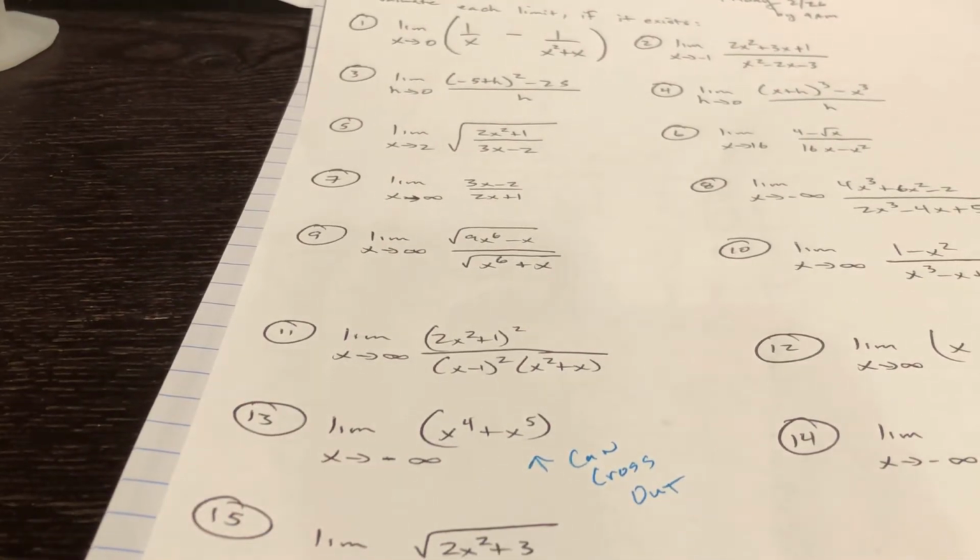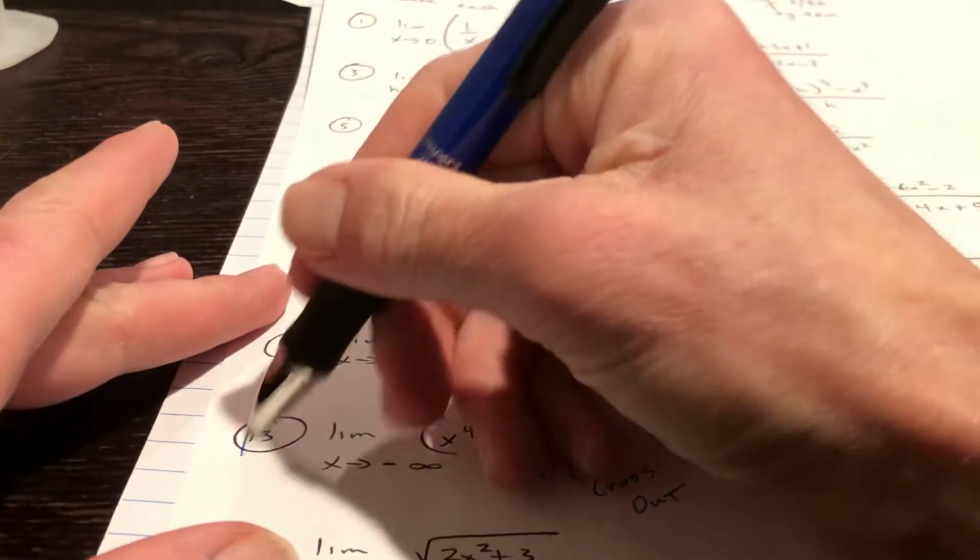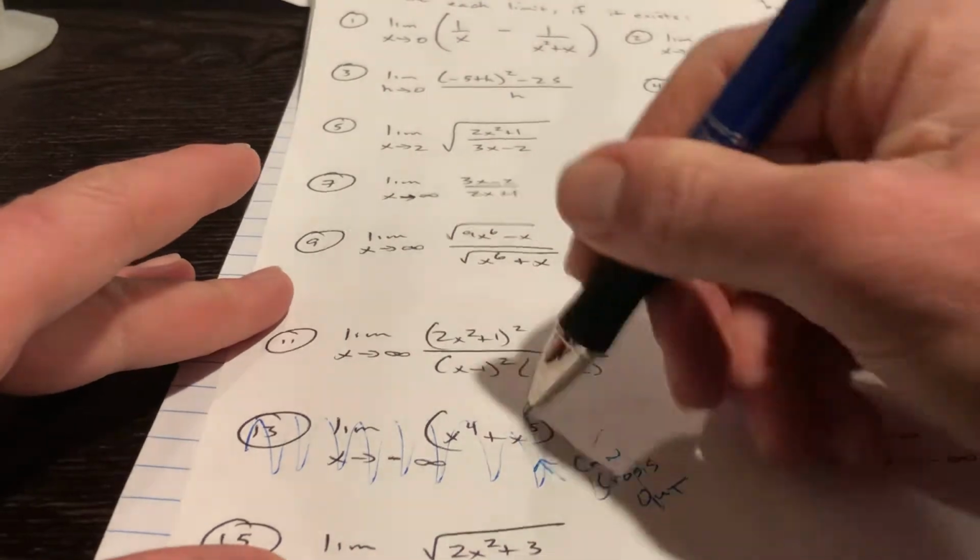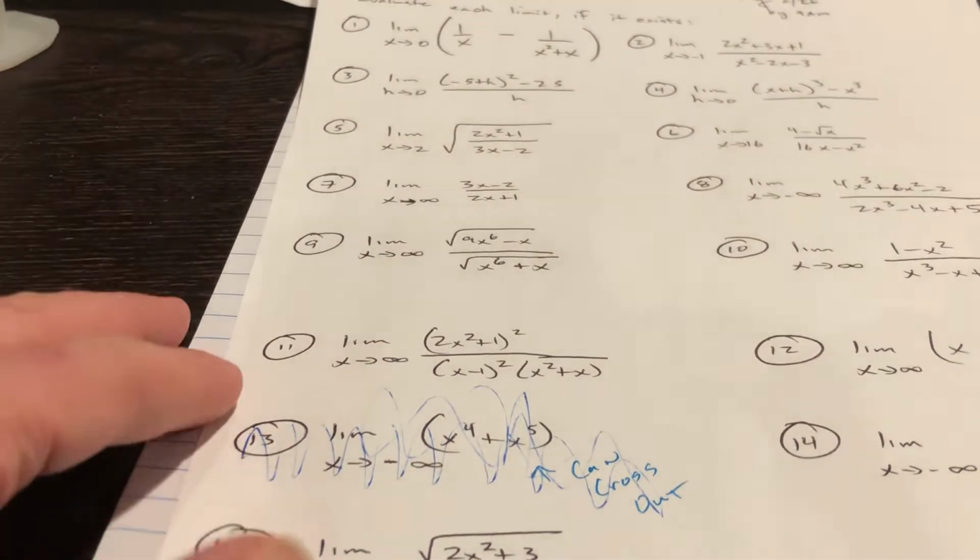Now I will tell you that you can cross out 13. You can get rid of 13. Bye-bye, it's a 13. Just put free points or something.